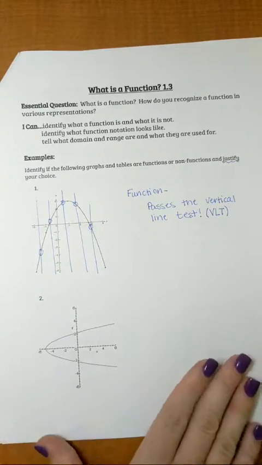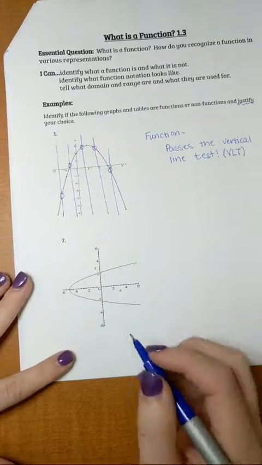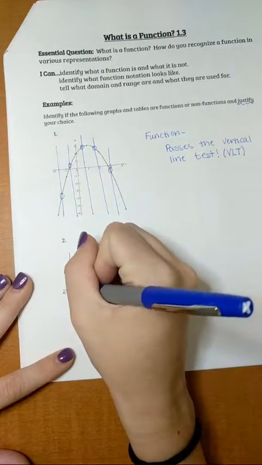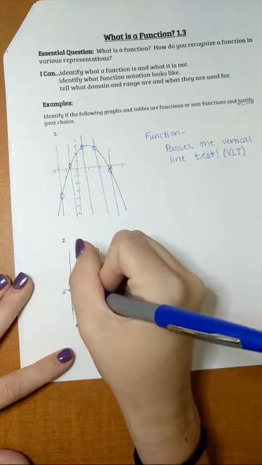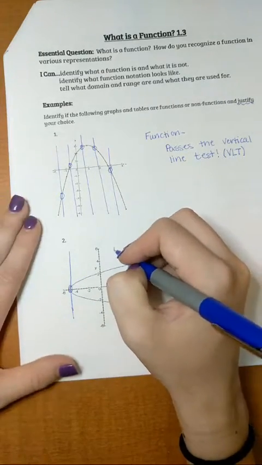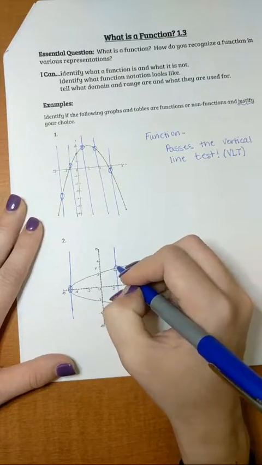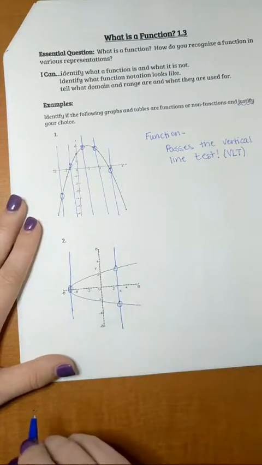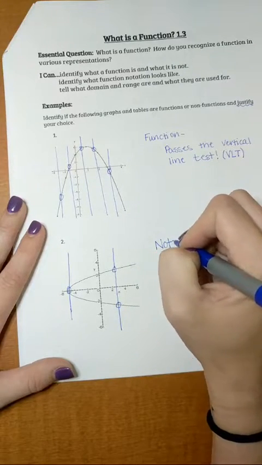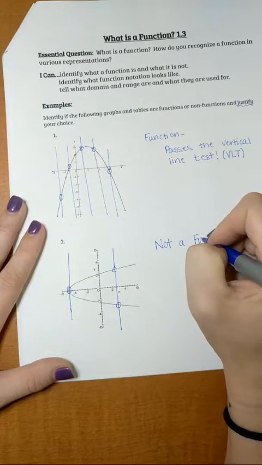Okay. So looking at this second one, if I put a vertical line here, it only touches it once. But if I put a vertical line here, it's going to touch at two different spots. So this is not a function.